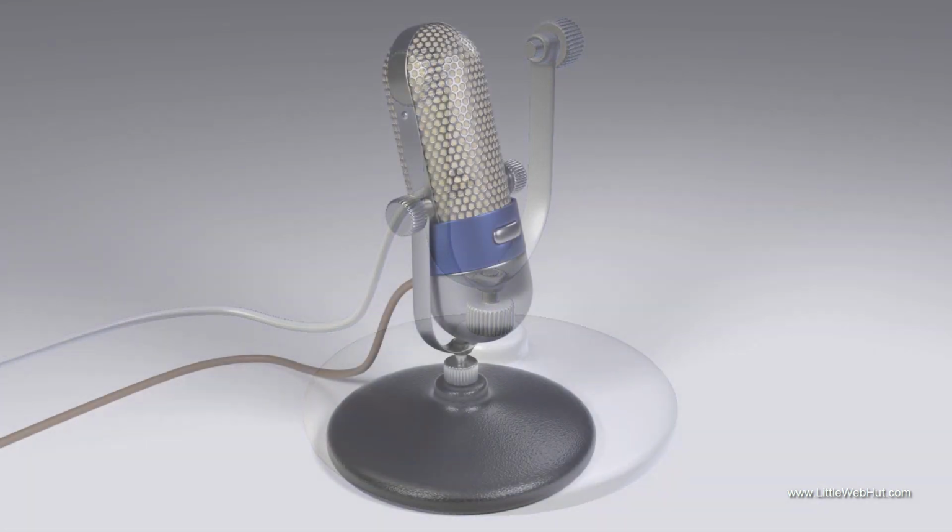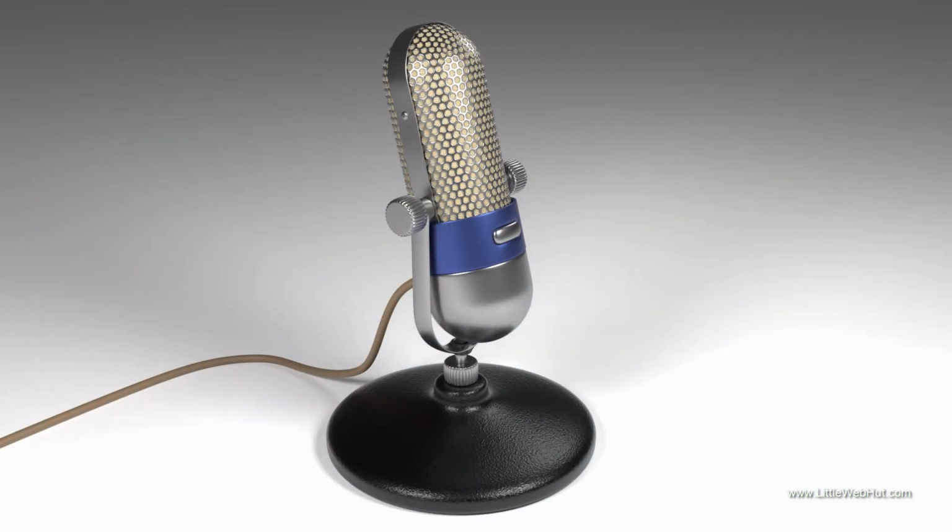Then we'll set up the materials using the new principled shader. The overall look of this microphone was inspired by some vintage microphones, but I've changed some of the details in hopes of giving it some unique qualities. During the video, I'll be using some new features that were added to Blender in version 2.79, so make sure that you have that version or newer before starting the project. I'll be using Blender version 2.79.